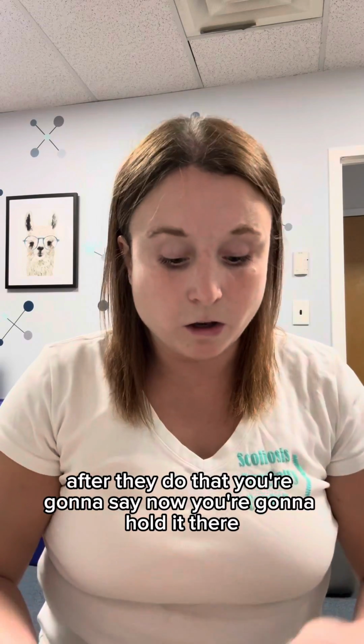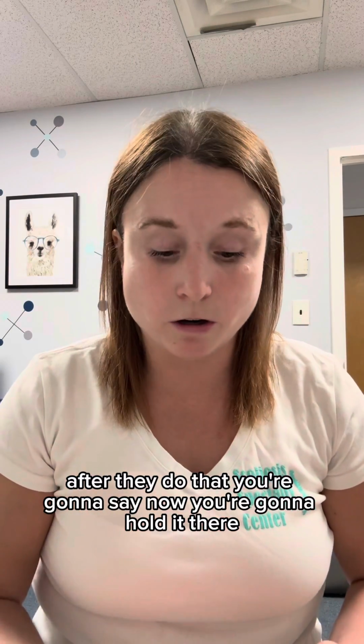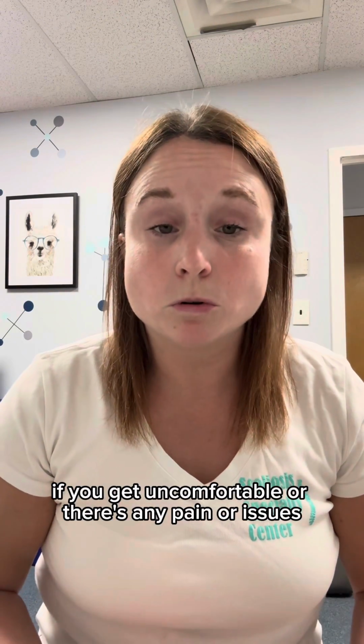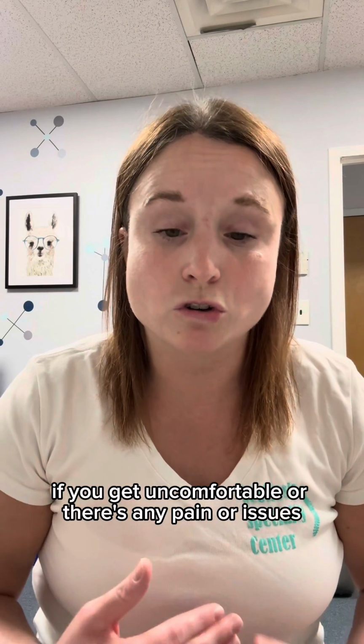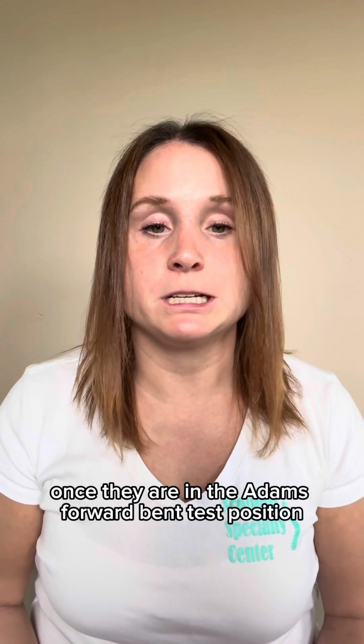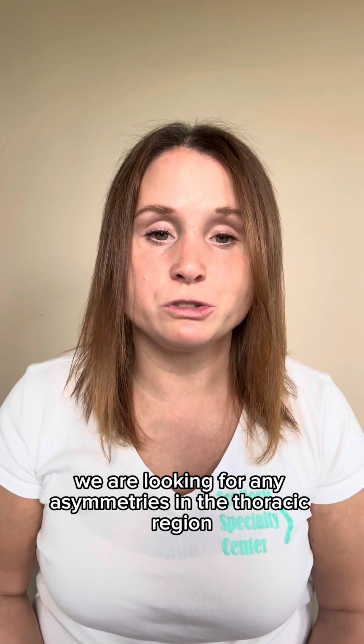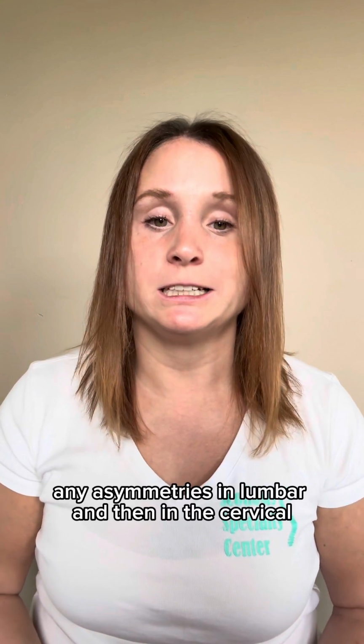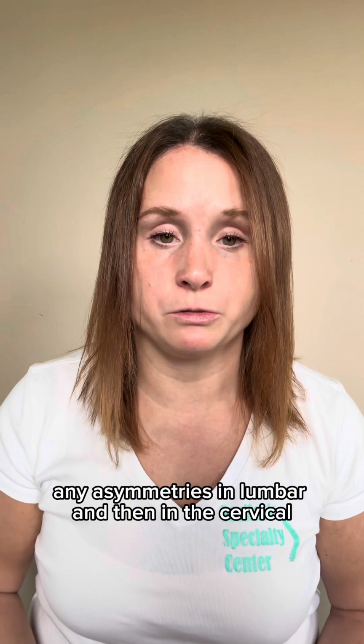After they do that, you're going to say, now you're going to hold it there. If you get uncomfortable or there's any pain or issues, just let me know and we'll come back up. Once they're in the Adams forward bend test position, we are looking for any asymmetries in the thoracic region, any asymmetries in lumbar, and then in the cervical.